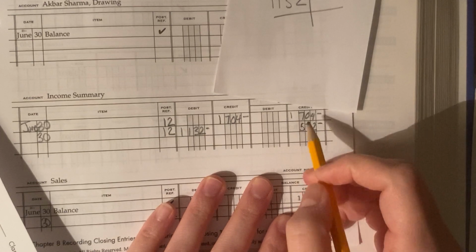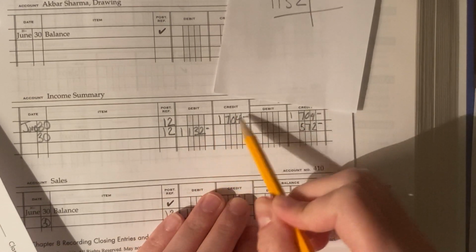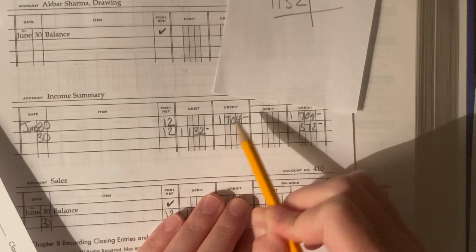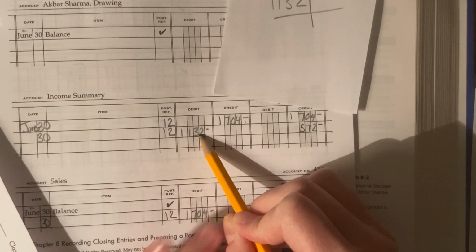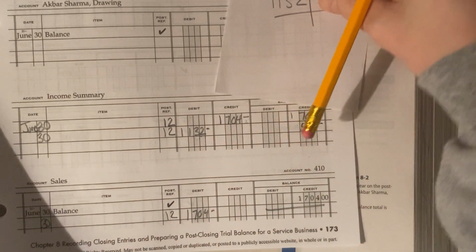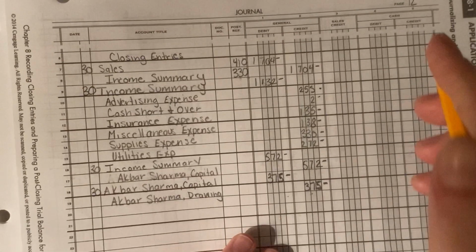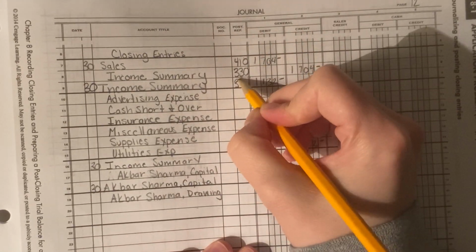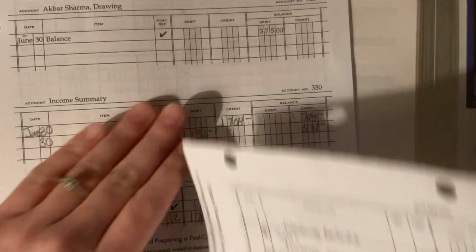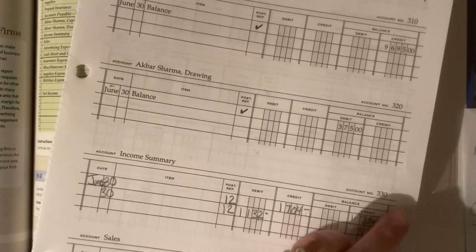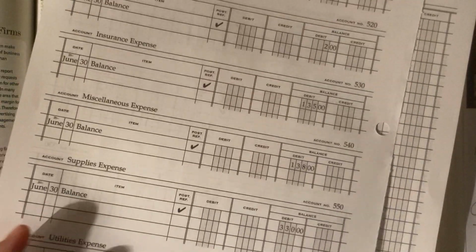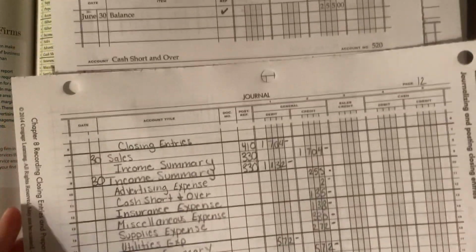Simple enough, because we took this number minus this number. This was our revenue that we closed out. This was our expenses that we closed out, and that was actually the cost of our net income. So close those out to the income summary, and that one's 330. And we go line by line for all of our expenses. Great, all on one page.